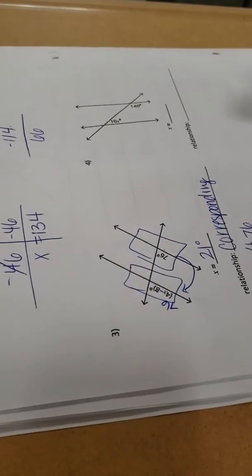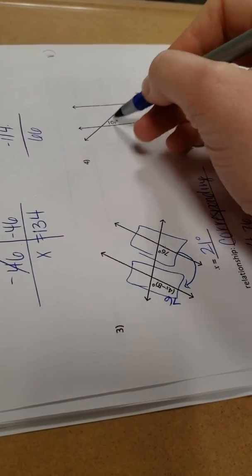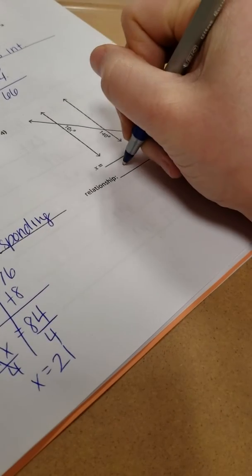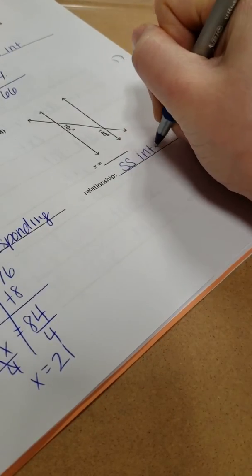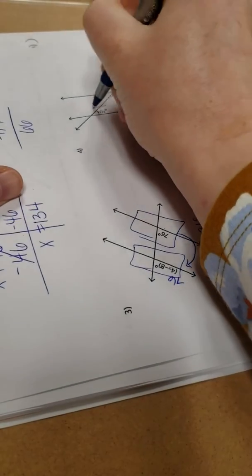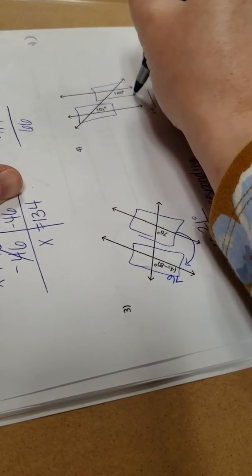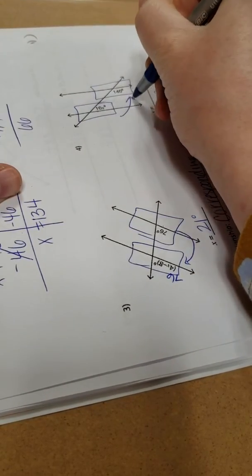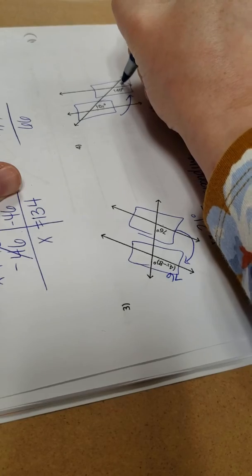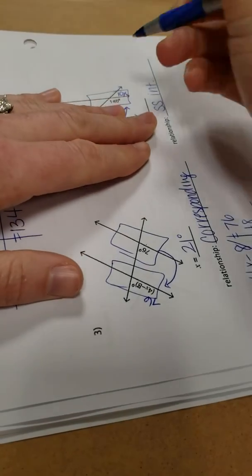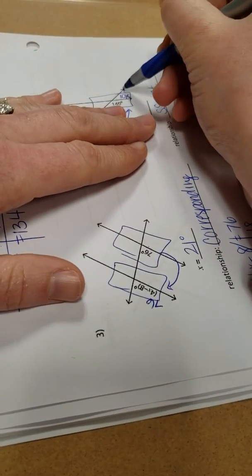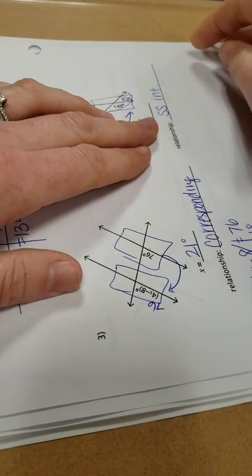In the next example, I'm going to turn my paper around this way. Both of them are on the inside, and they're on the same side of the transversal, so I would call these same side interiors. If I clump top right, that one's in the bottom, so I'm going to clump and move the 10x to the top right here, covering up the bottom. These two are next to each other and form a line, so it's called a linear pair.